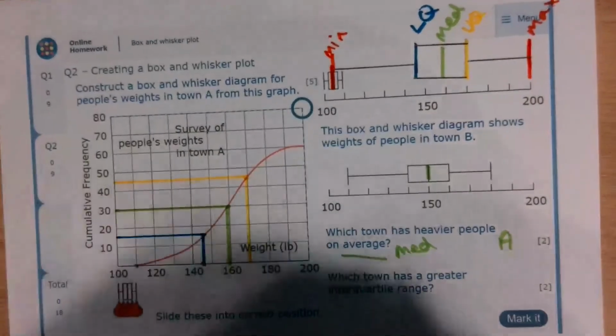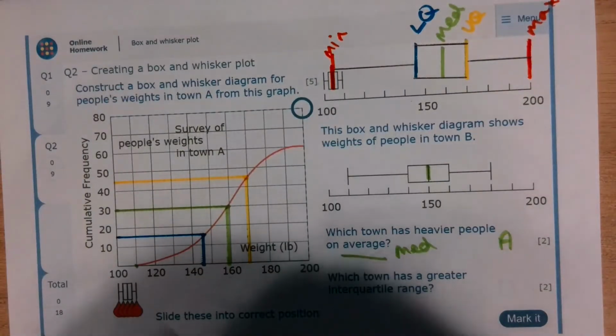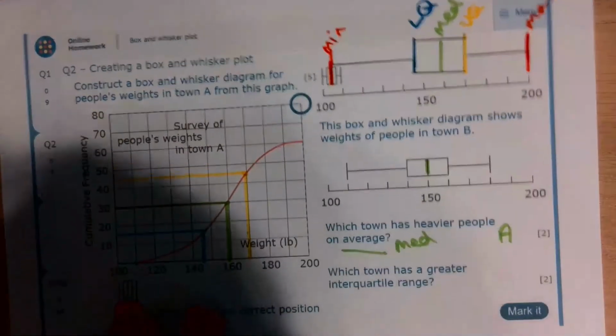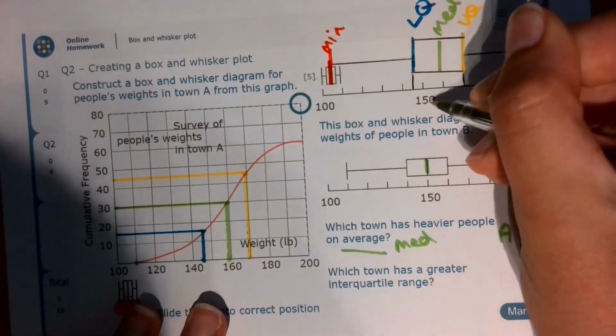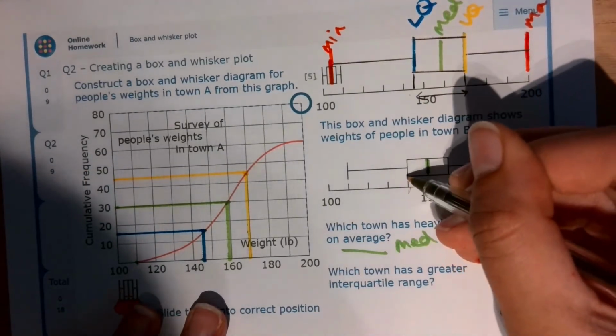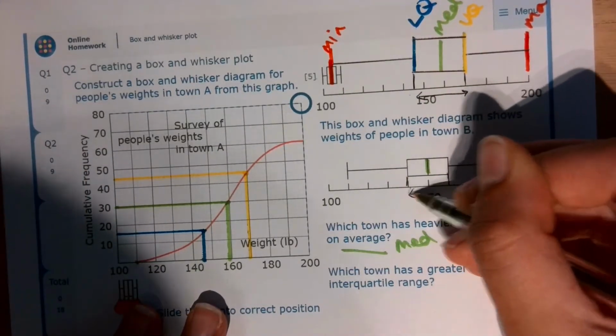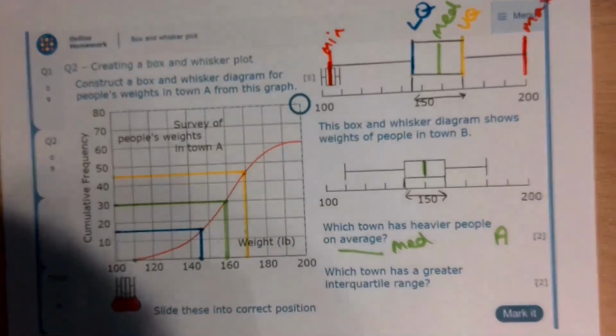Then we have interquartile range. We don't even need to necessarily work this out sometimes, we can just look at it. So if I look at this one here, my interquartile range is from there to there. So that's 20 and a bit, okay? But here my interquartile range is from there to there. And the interquartile range is the box, which is 20. So which has a greater interquartile range, which has got a bigger box? Again, it's town A.